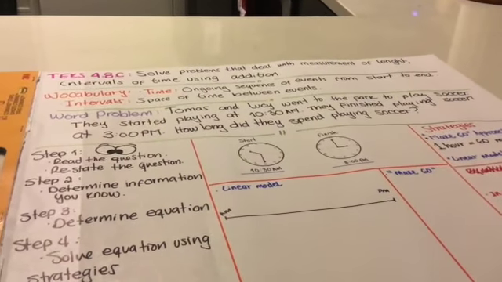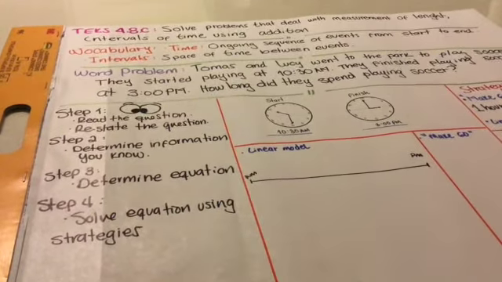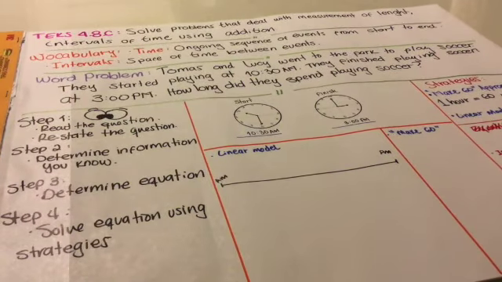So the word problem says, Thomas and Lucy went to the park to play soccer. They started playing at 10:30 a.m. They finished playing soccer at 3 p.m. How long did they spend playing soccer?